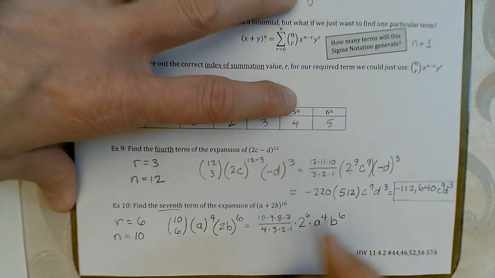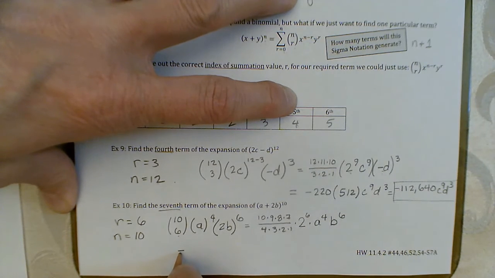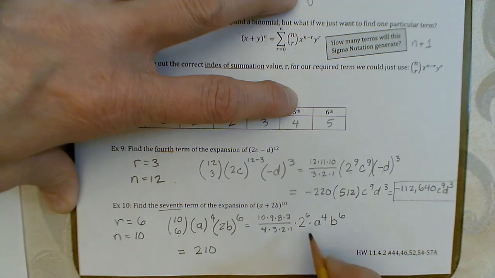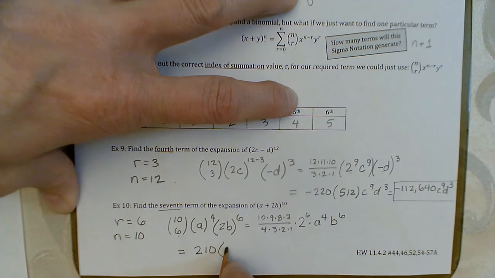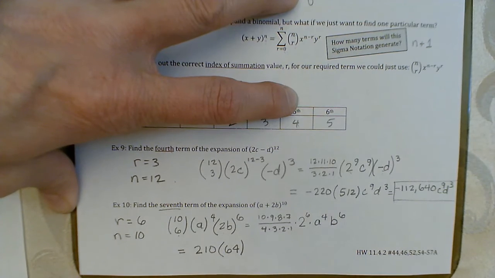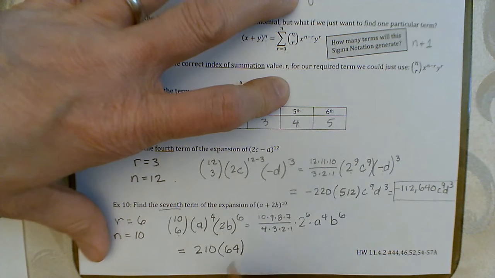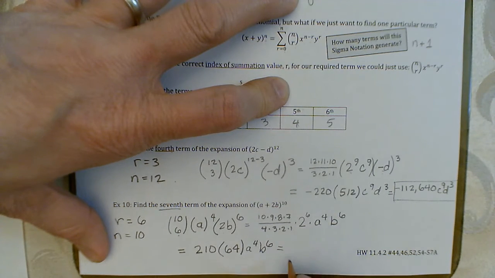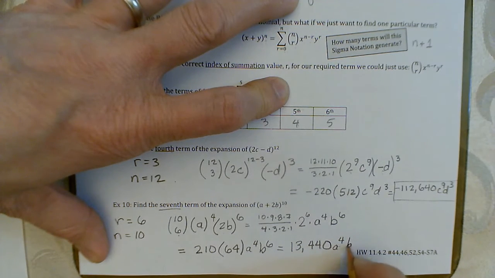All right, so now we just got to simplify all this. When we cancel a couple of these things here, we end up with 210. 2 to the 6th, that's just 64. In this case, there's no negatives in here, so there's no way that this would be negative. A to the 4th, b to the 6th. And then when we multiply that together, we get 13,440 a to the 4th, b to the 6th.